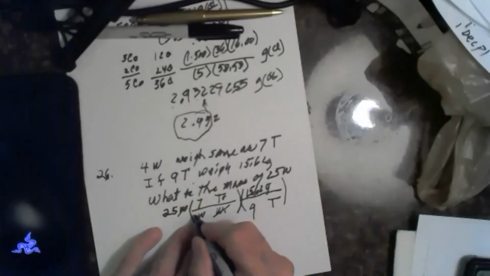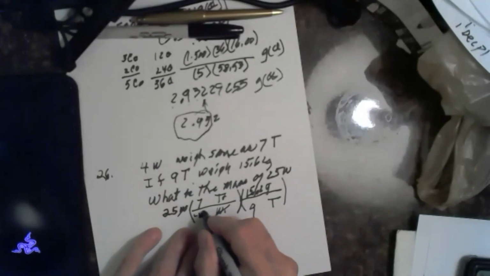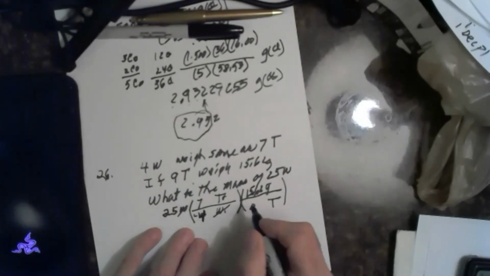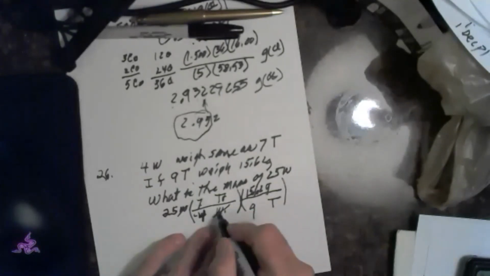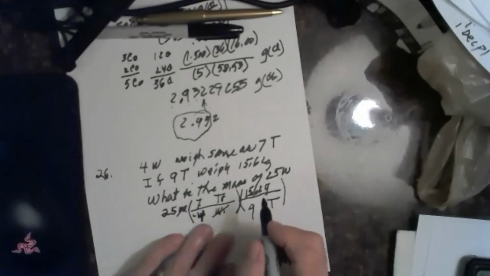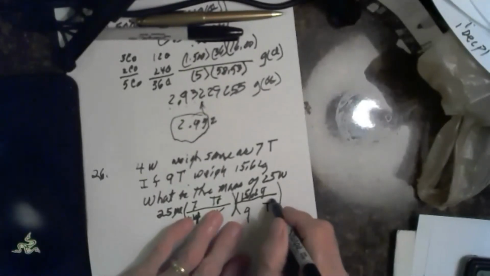I didn't put my 4 down here. 4 widgets. Well, that was supposed to be a 4. 4 widgets is 7 thingamajigs. Okay, so my widgets are canceled. Now I've got thingamajigs. I know 9 thingamajigs weigh that many grams.